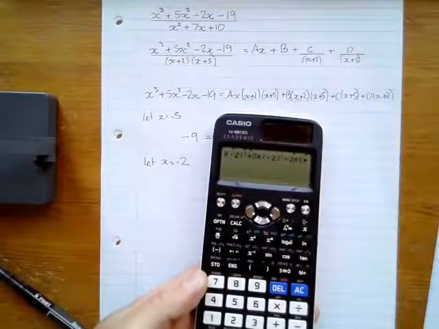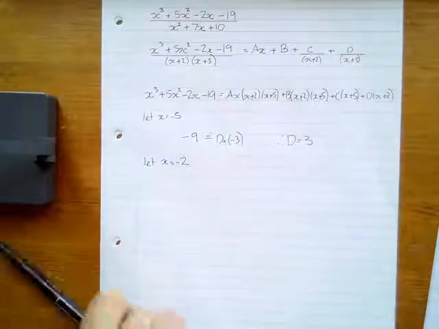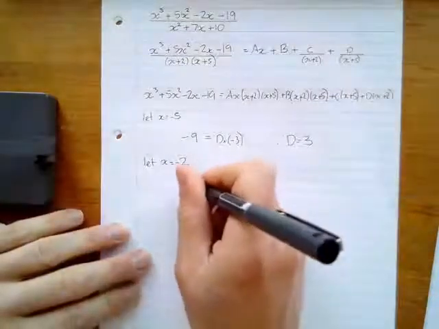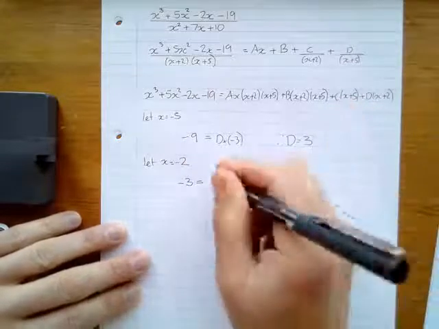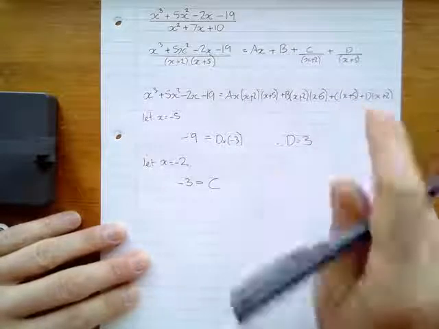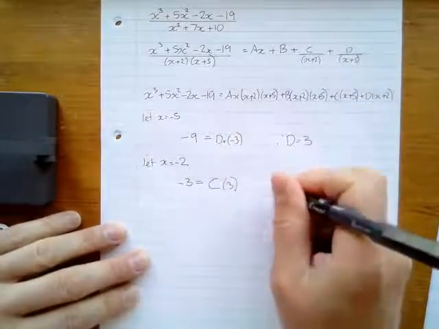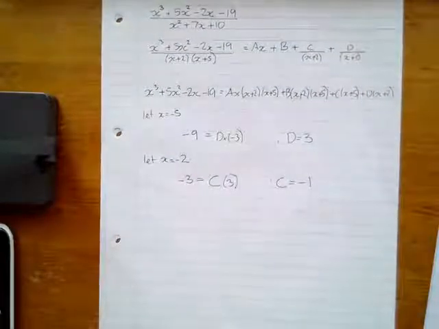Here we go. I think that's right. On the end, I think I've done more. Minus 3. So minus 3 is equal to, this term here is the 1, so it's going to be c. If I put minus 2 in there, that's going to be 3, so it's going to be c3. Therefore, c is equal to minus 1.